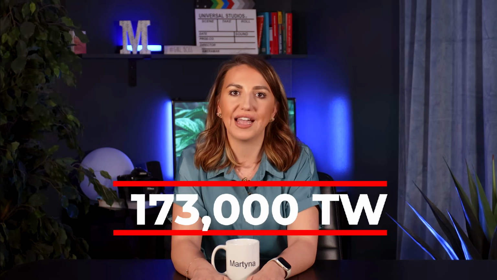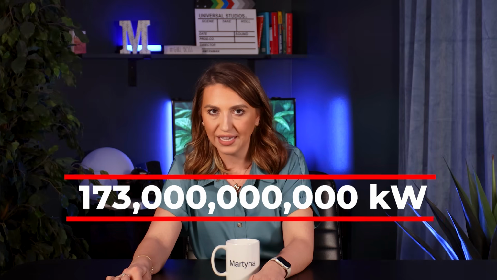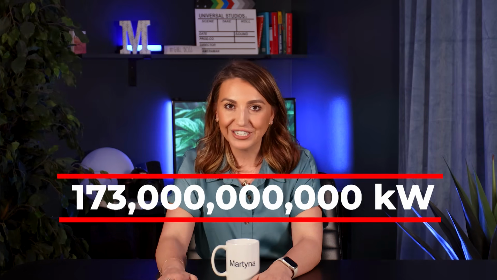Here's something interesting. The sun bombards the earth with about 173,000 terawatts of solar energy continuously. That's 173 and 9 zeros kilowatts. And we're capturing just a tiny fraction of that. That is such a huge potential. It's absolutely mind-blowing.